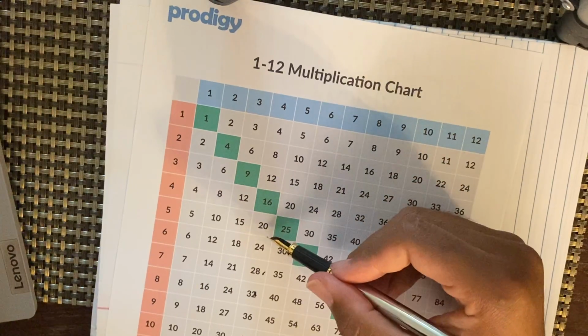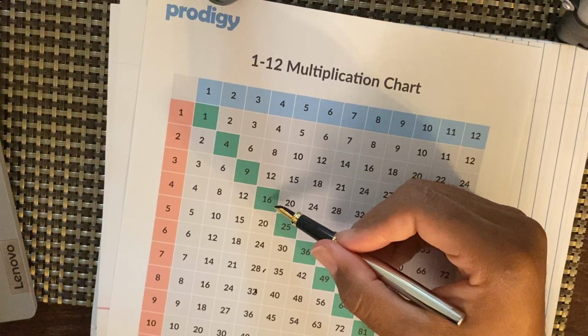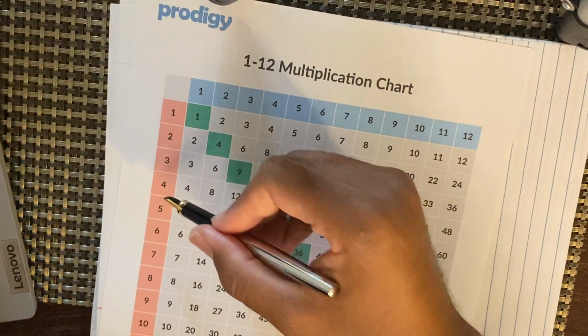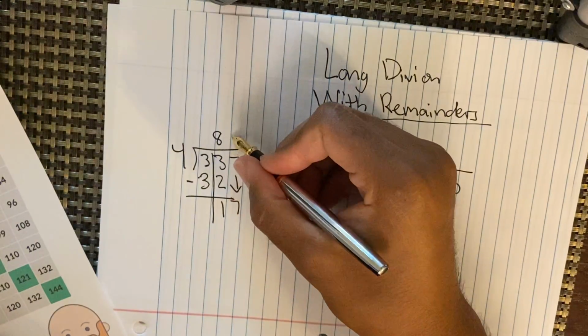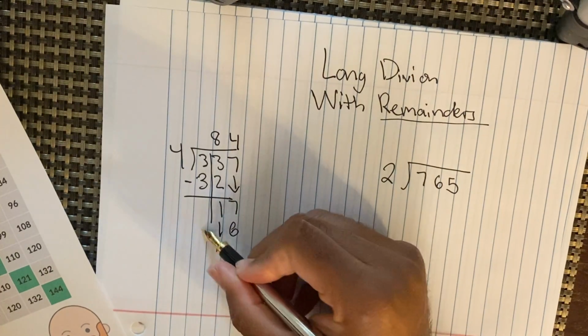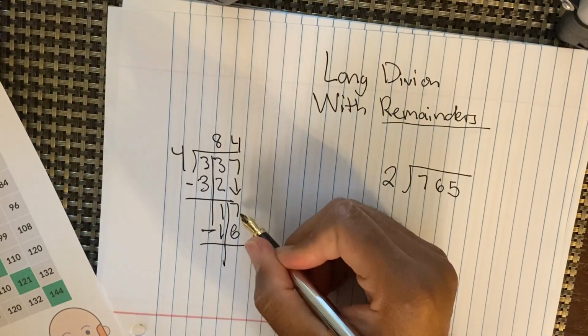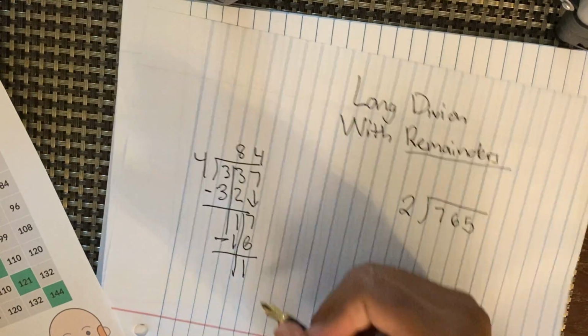We have 16 and we have 20. 20 is bigger than 17, so I'm going to make sure I go to the 16, right? Slide to my left, and my answer is 4. And I know that 4 times 4 is 16. I subtract 7 minus 6. I'm left with 1. And there's no other numbers to bring down.